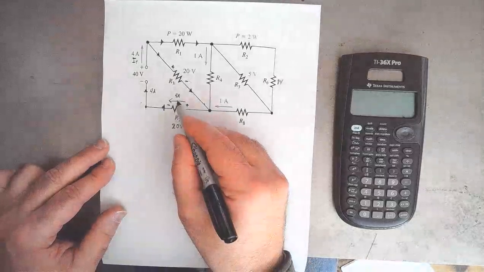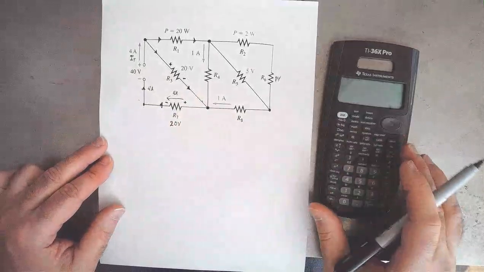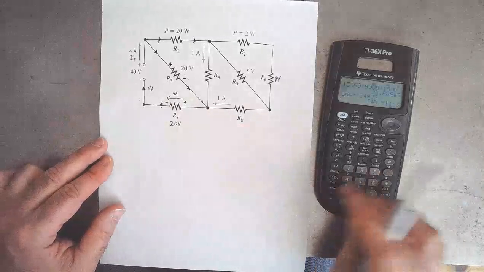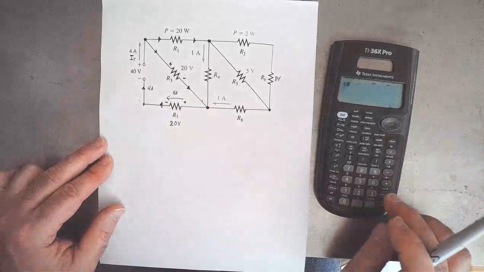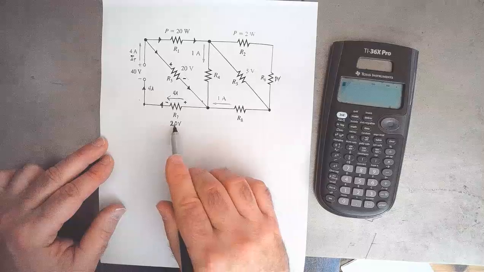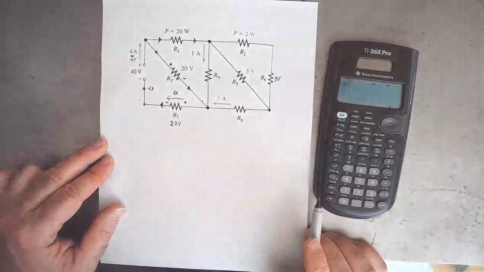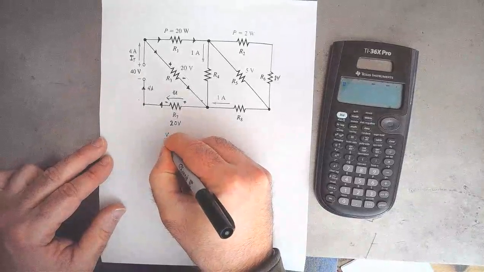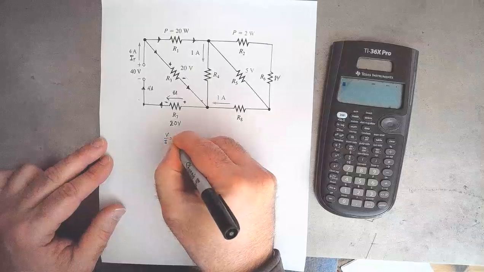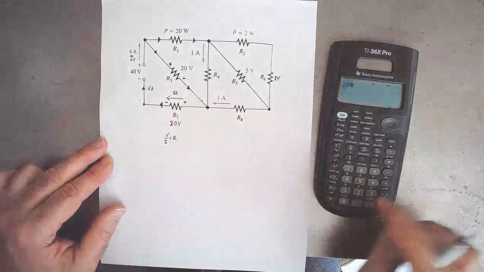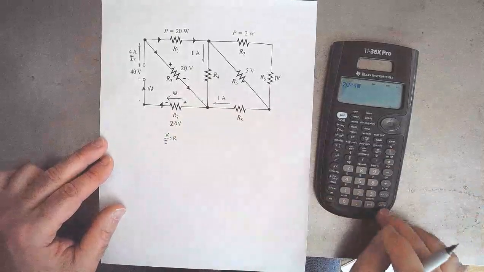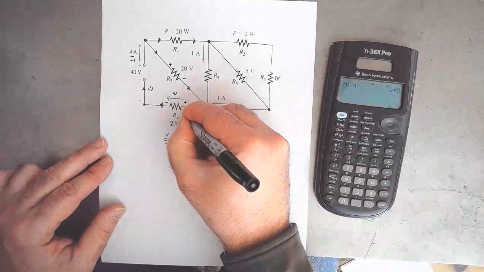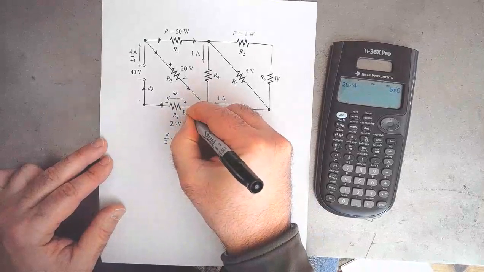So I can figure out what this resistor is now. I just use Ohm's law. What is the current through the resistor? It is 4 amps. What is the voltage across the resistor? It is 20 volts. So V divided by I equals R. And so 20 volts divided by 4 amps is 5 ohms. So this is a 5 ohm resistor right here.